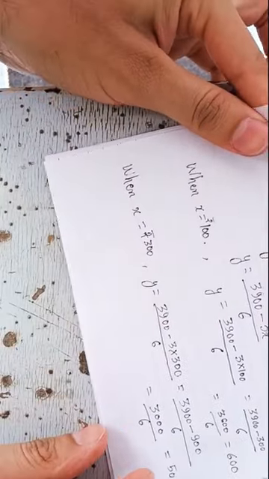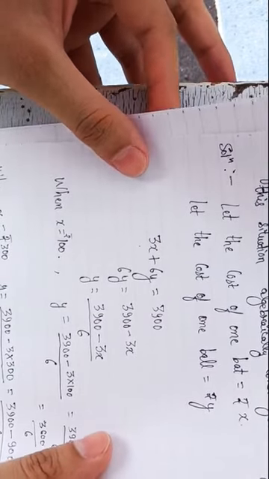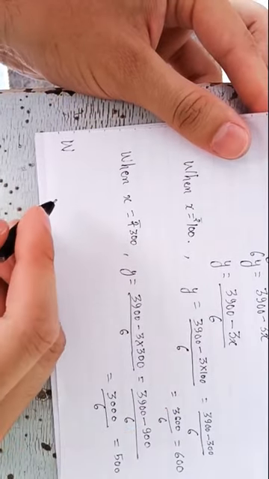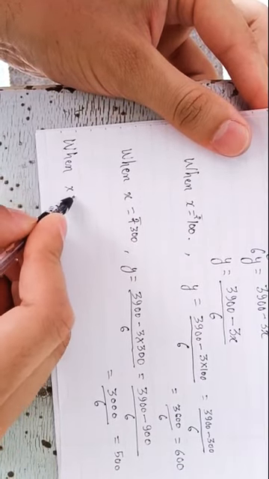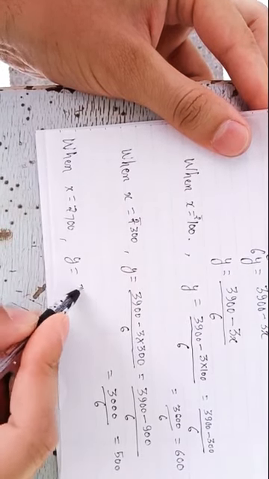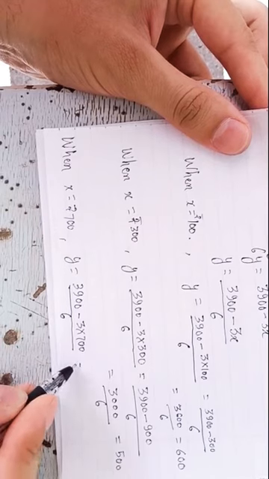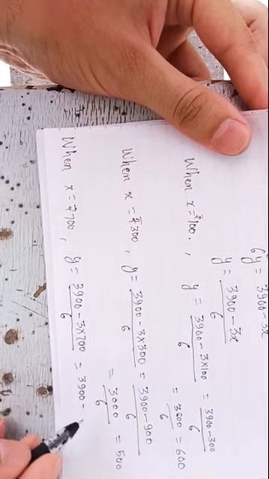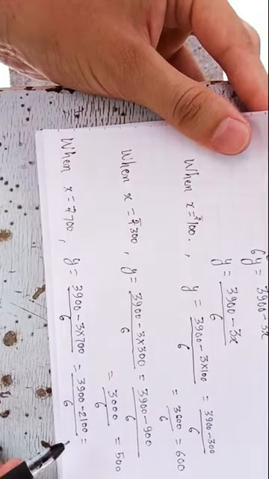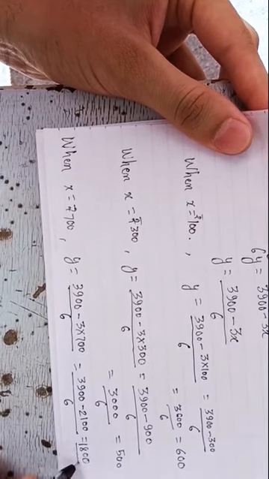Now, when x is equal to rupees 700, then y will be equal to (3900 minus 3 into 700) divided by 6. 3 7s are 21, so 3900 minus 2100, which gives 1800, divided by 6.